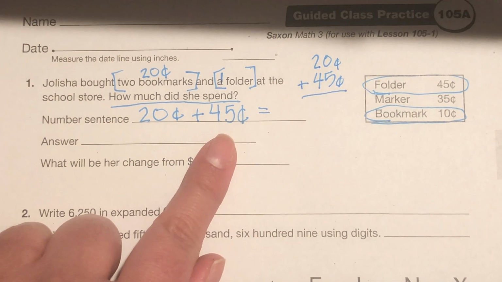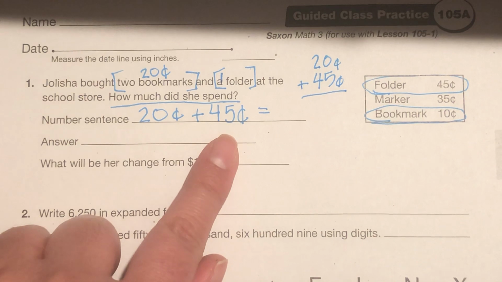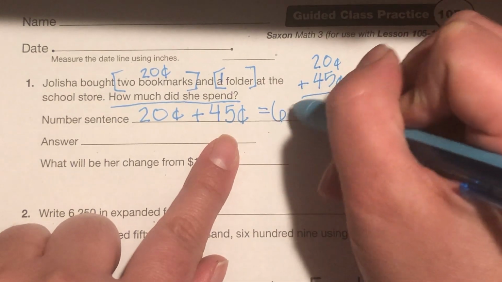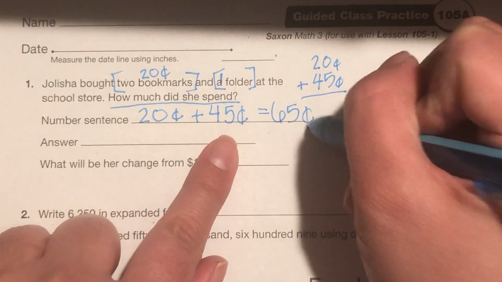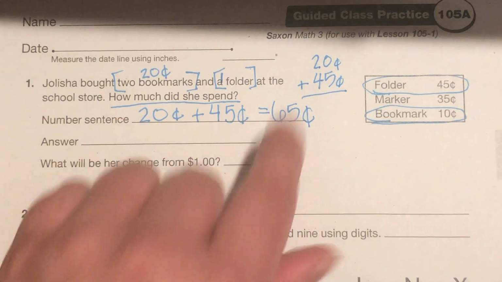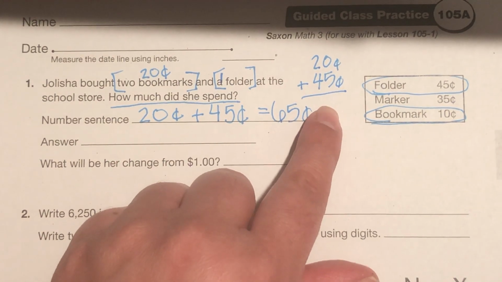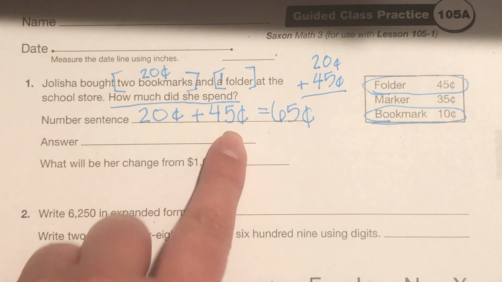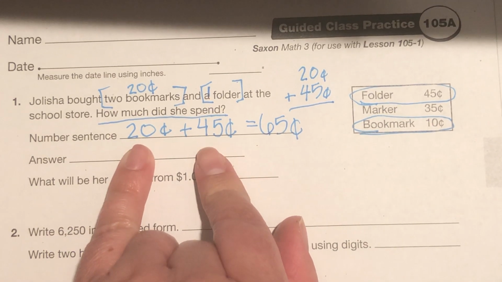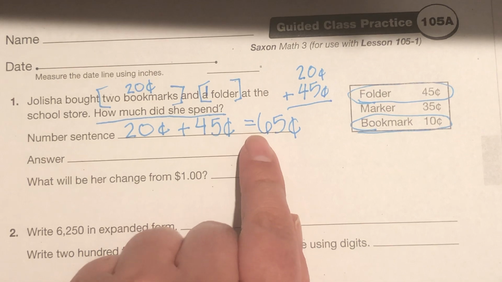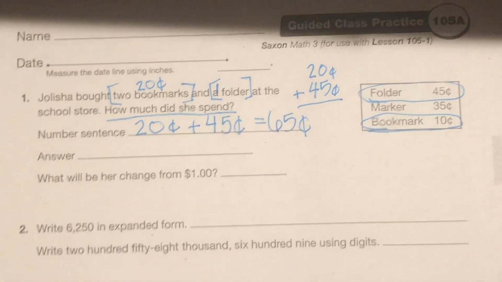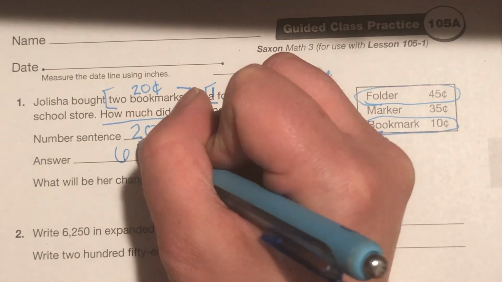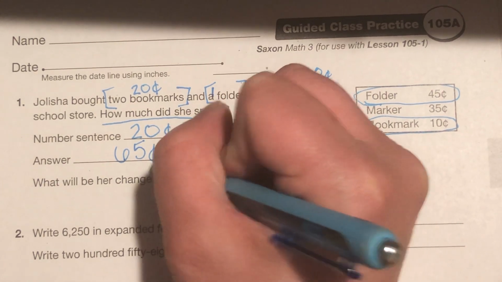Do whatever works best for you. Okay, so that is 65 cents. Like I said, if you can figure it out doing your algorithm, I just know our 0 is going to have the 1 stay the same. So I just add my 2 tens spots together. 2 plus 4 is 6. Okay, so then I rewrite my answer, 65 cents.